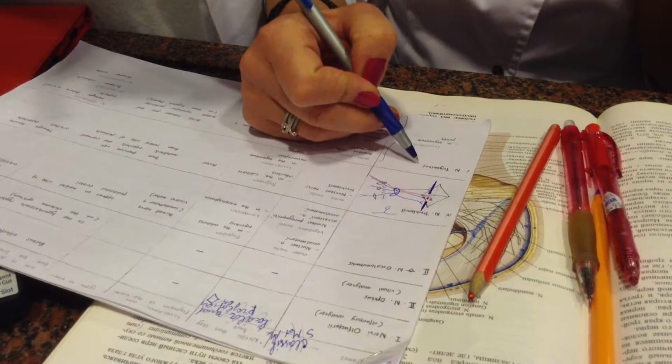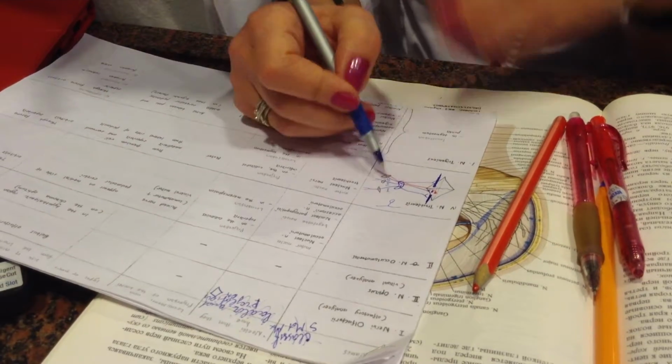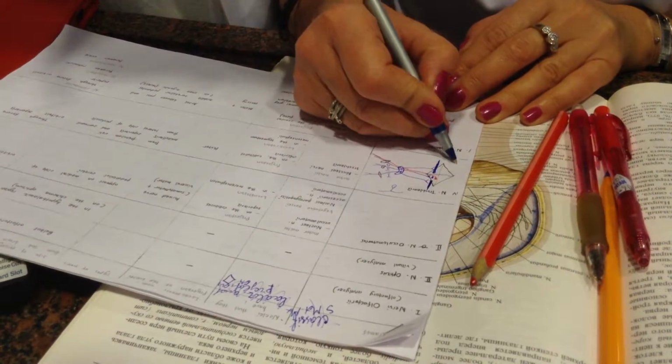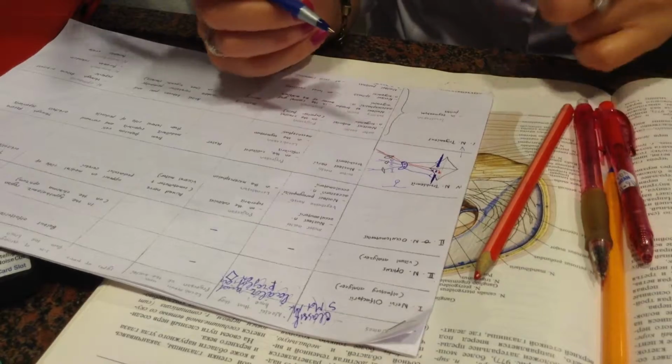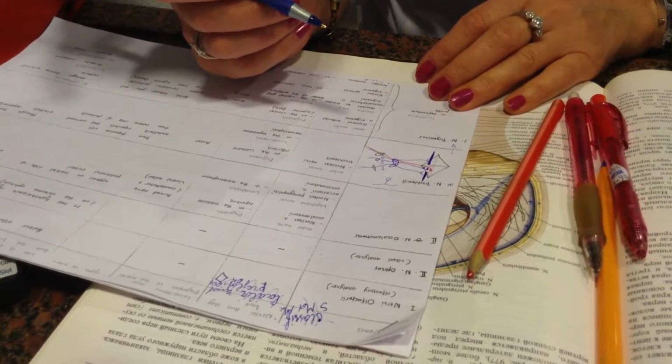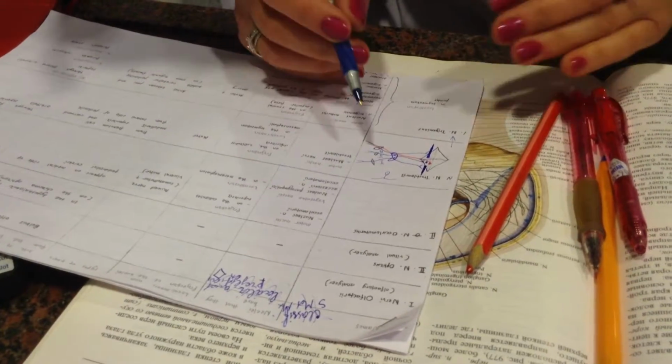Sorry, I drew on the trigeminal. Where did I draw? Because here I find place. Yes, this is for the trigeminal picture. Sorry.